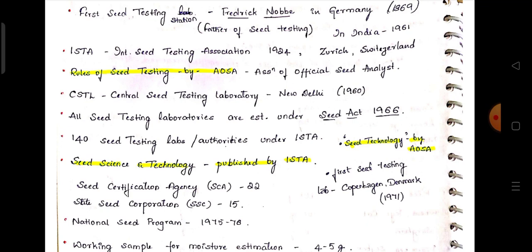First seed testing station or lab was established in Germany. That was by Nobbe, that is Frederick Nobbe, father of seed testing is also his another name. In India, the testing station was established in 1961. ISTA was established during 1924 in Zurich, Switzerland. Rules of seed testing by AOSA, that is Association of Official Seed Analysts, is given.